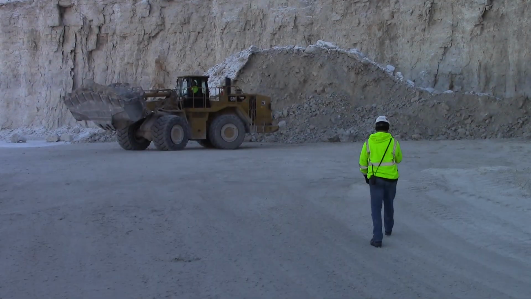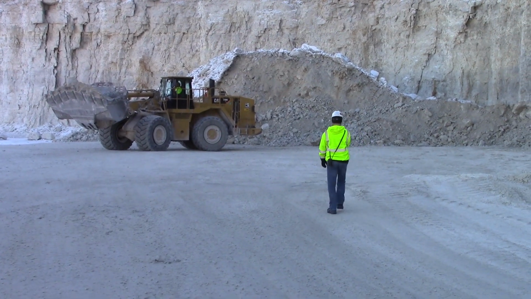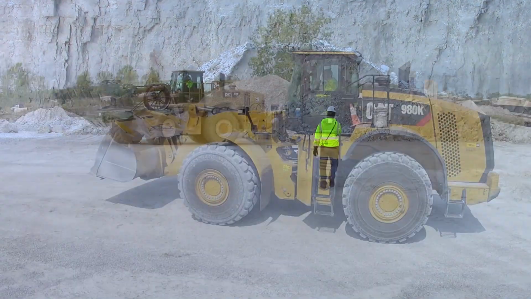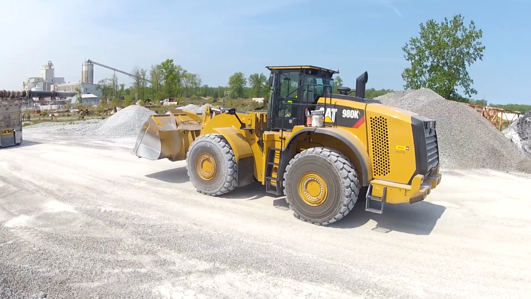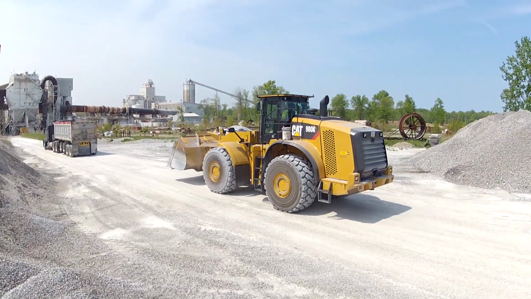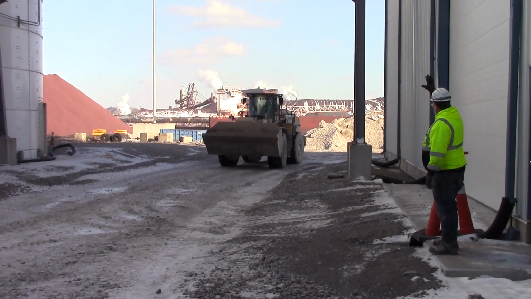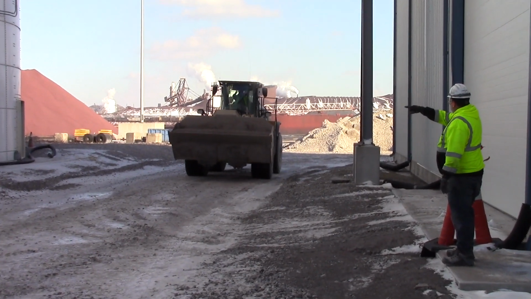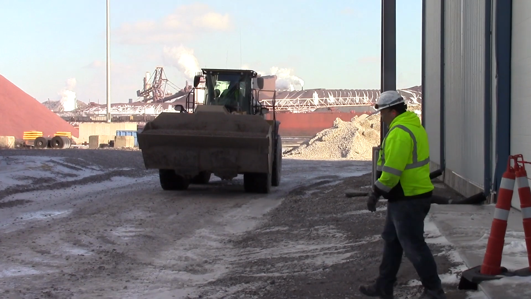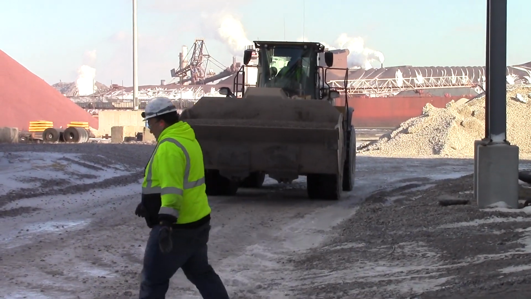Pedestrians and mobile equipment operators need to understand how to safely interact with each other while still maintaining the flow of materials through the process. The key to this is communication. The Wait for the Wave program depicted in this video has been adopted as the standard of communication when pedestrians and mobile equipment interact.